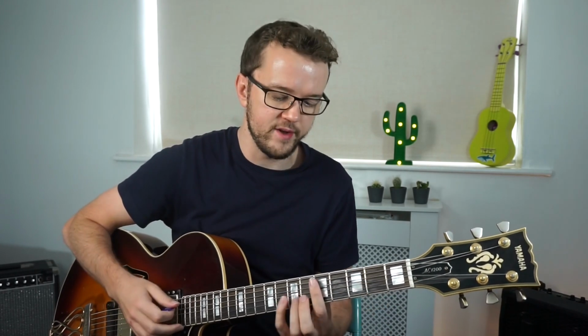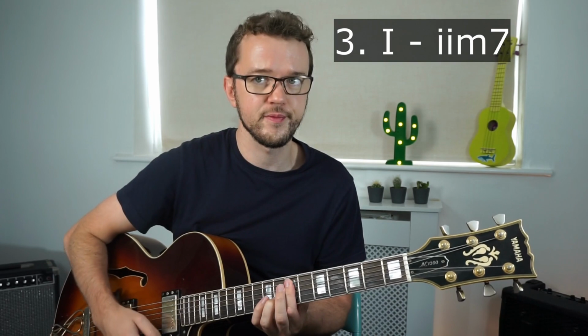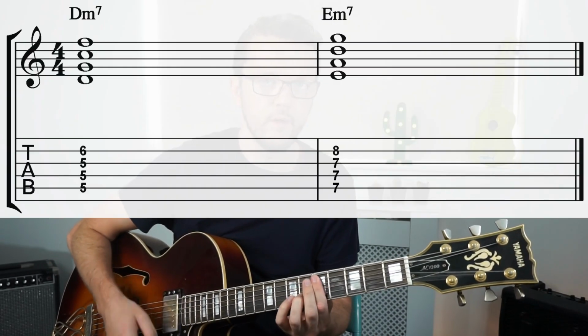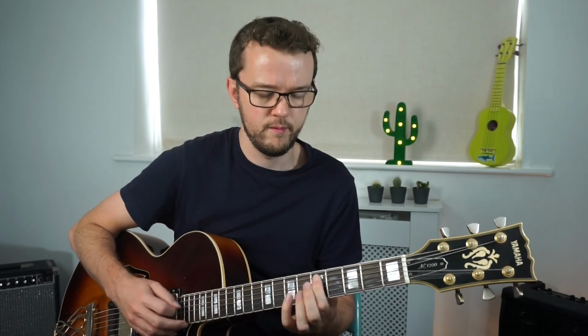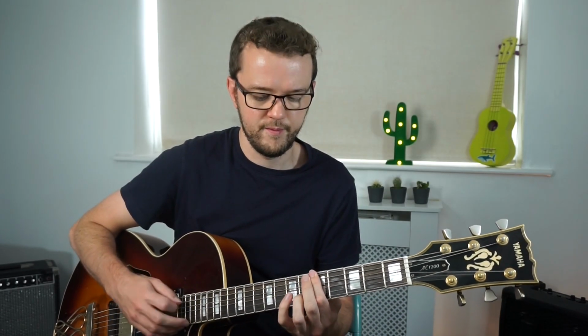This time we're in the key of D minor, and we're going to be going up a tone. So we've now got one bar of D minor, to E minor. Alright, so this is a little bit more refreshing and a bit less predictable than the 1-6-2-5.